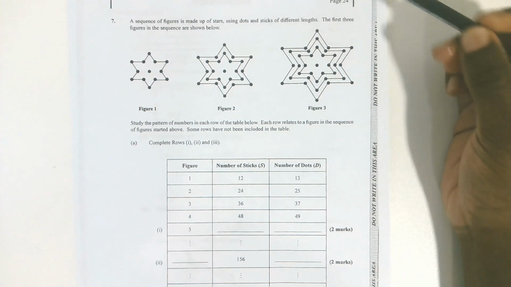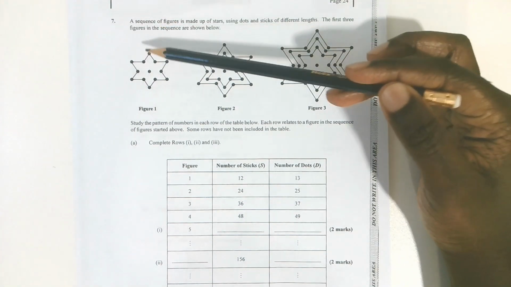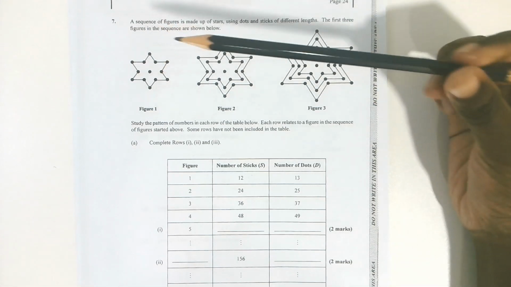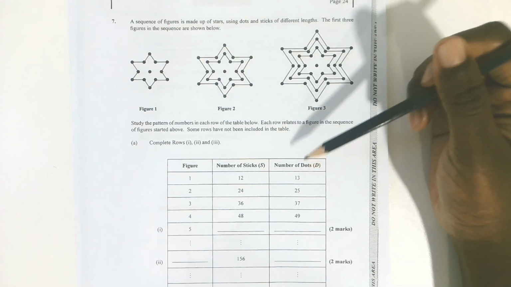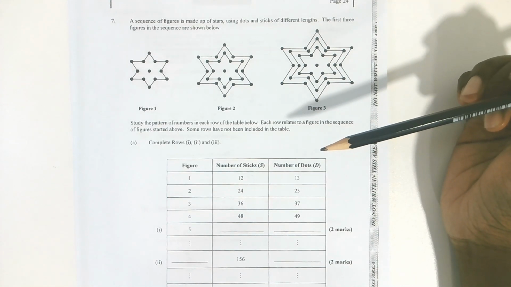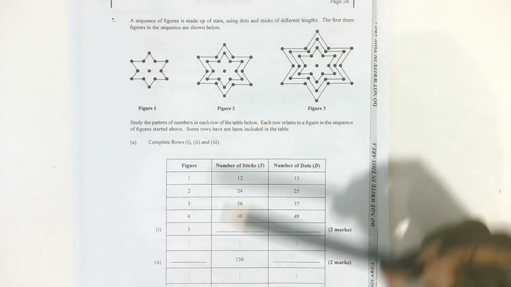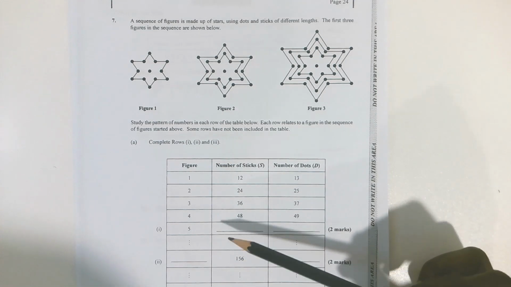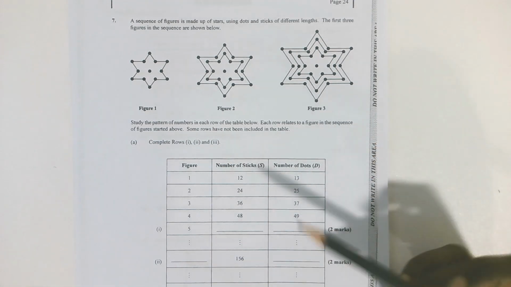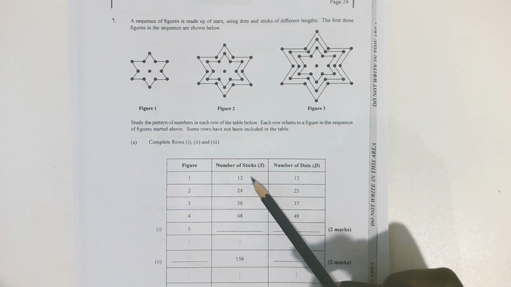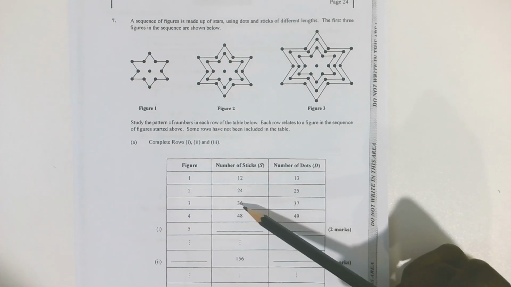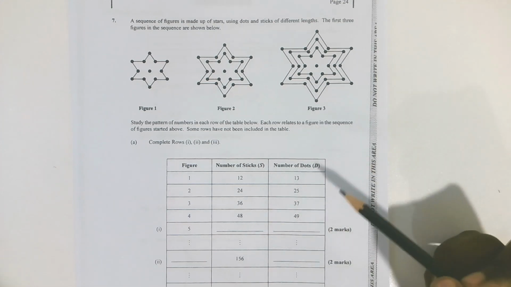If we analyze our figures, we will see that we have 12 sticks as stated here in the first figure, and we have 13 dots. With sequence questions like these, the first thing I like to do is identify a formula, so that when we get to questions where we need to fill in the table, we can just substitute into our formula. Looking at our figure 1, we have 12 sticks, and then figure 2, 3, 4, it continues 12, 24, 36, 48.